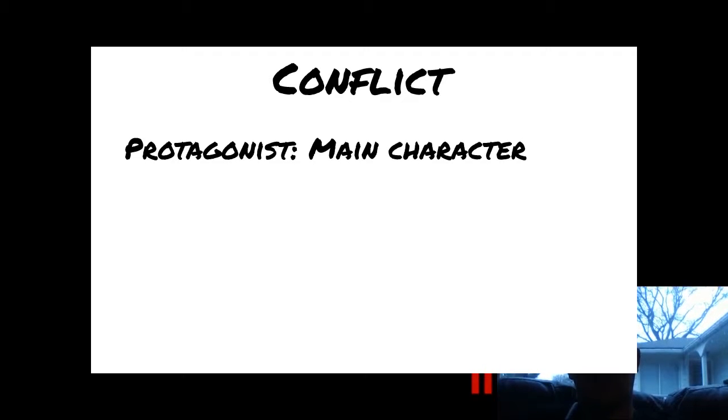The first part, you need to have a main character, which is also known as a protagonist. The protagonist is the main character that your story is about. Now, some people like to say the protagonist is the good guy. That's not always true. The protagonist doesn't necessarily have to be someone who is doing good things like saving a princess or fighting against evil.